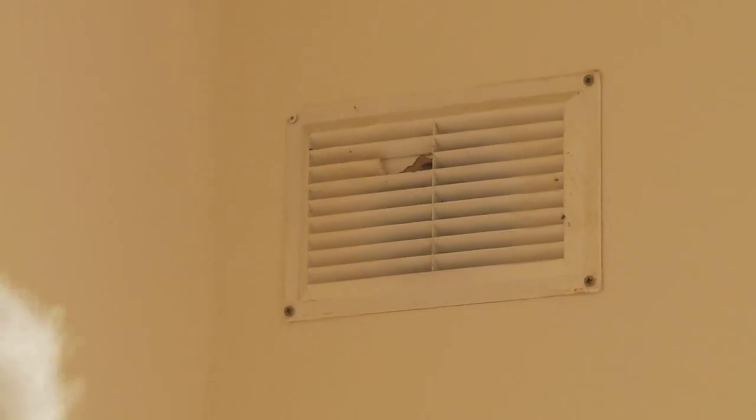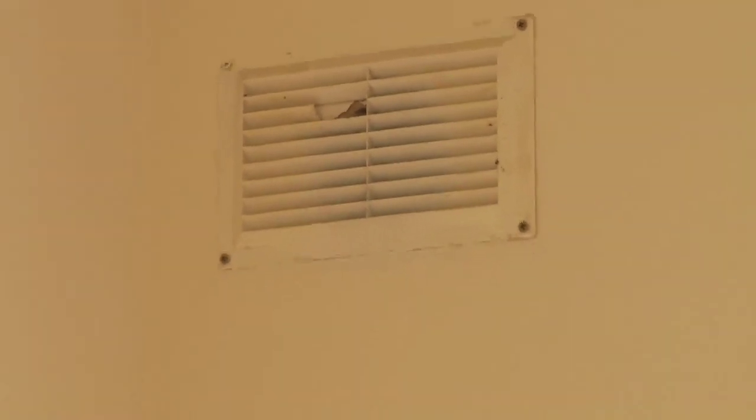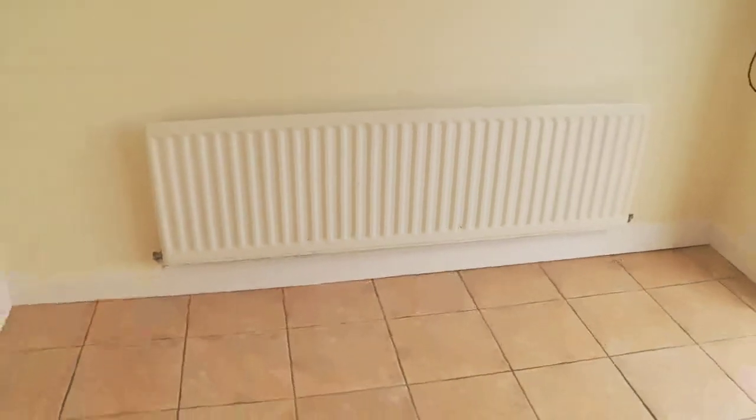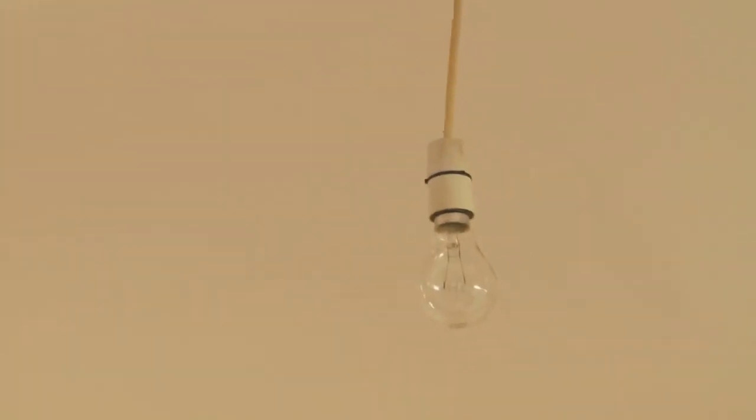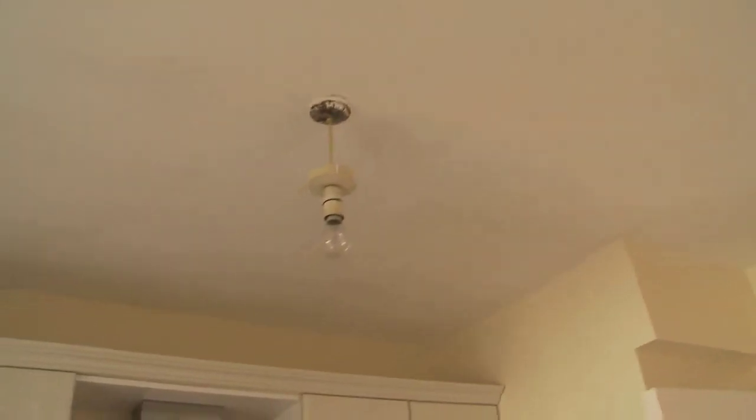So we're just doing the same as we did upstairs. We will now have a look at the radiator. And the radiator, again, does not have a TRV. The last thing down in the kitchen we have to look at, we have the lights up in the ceiling, and they are two regular incandescent light bulbs, which I call high energy light bulbs, so we record them as such.